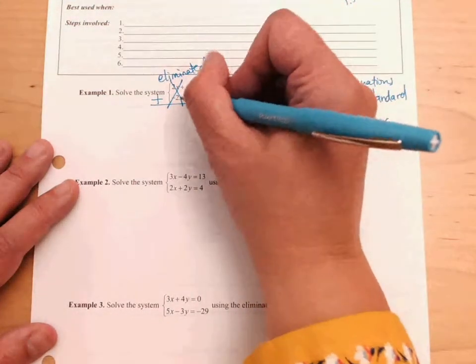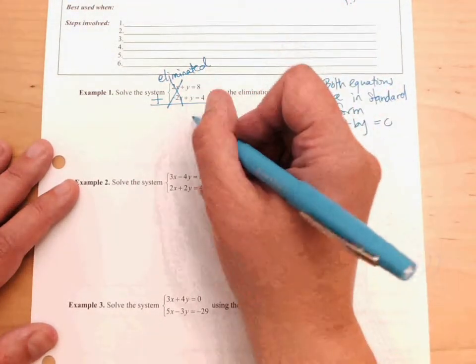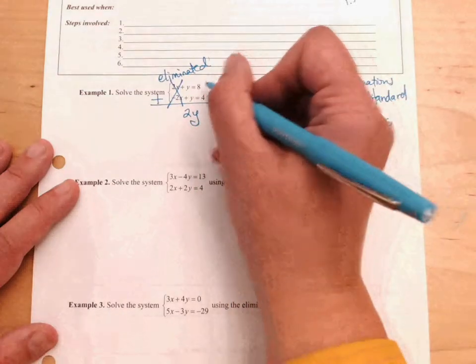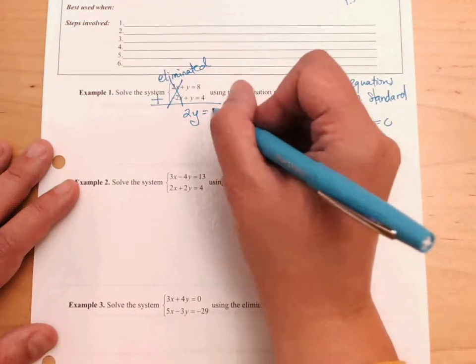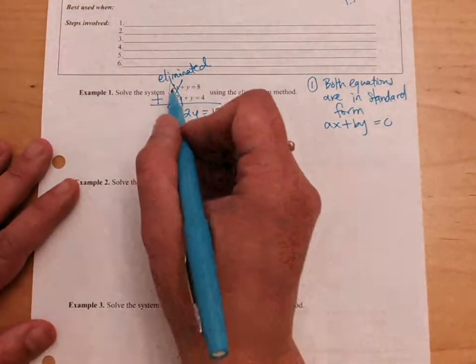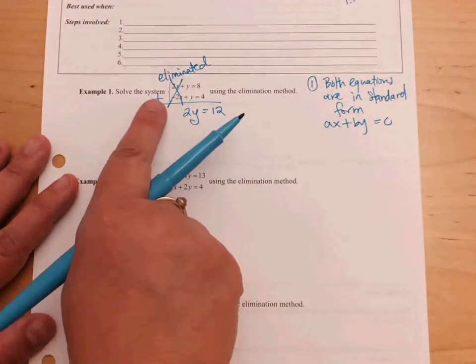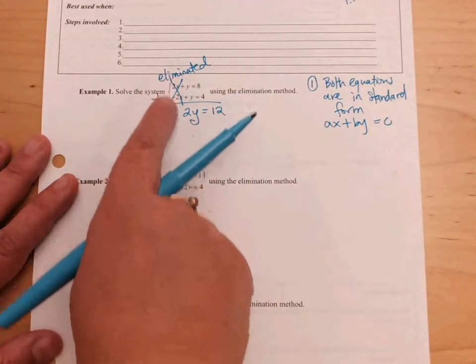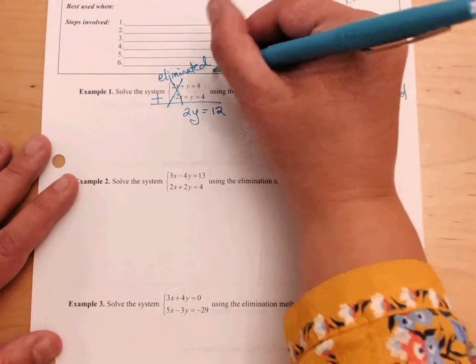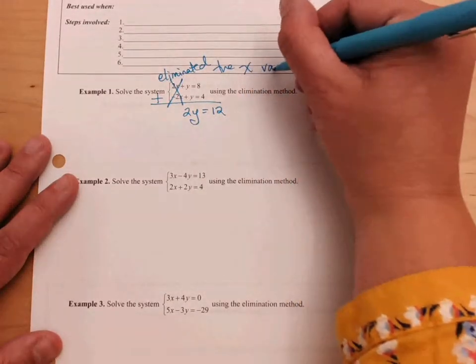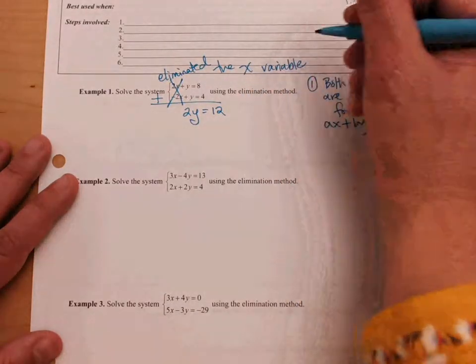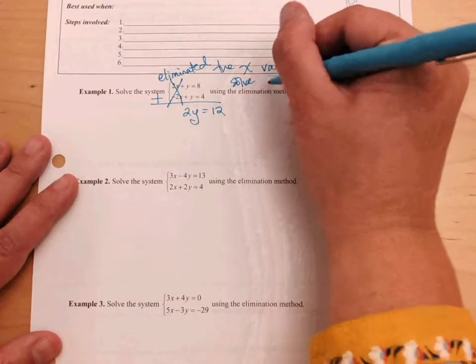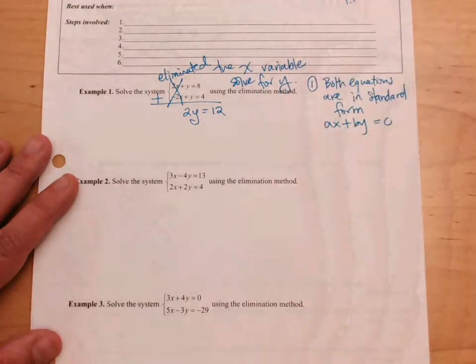What happens when I add the rest of it together? What's y plus y? 2y. What's 8 plus 4? 12. What I've done is I've added the two equations together. I've eliminated the x variable in order to solve for y.